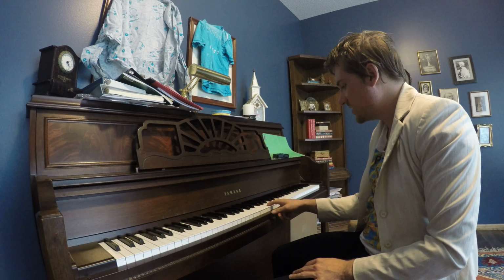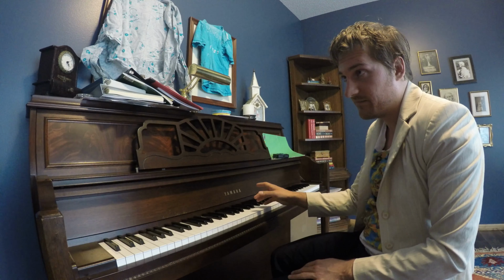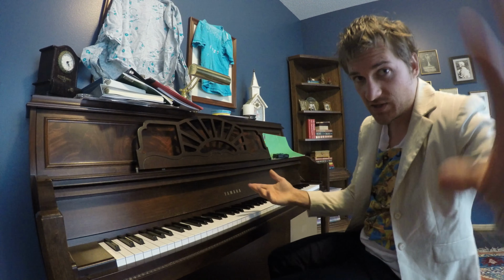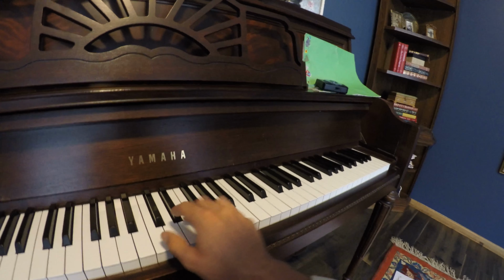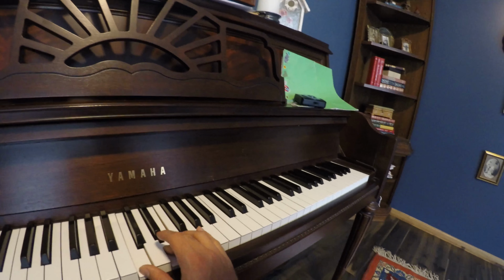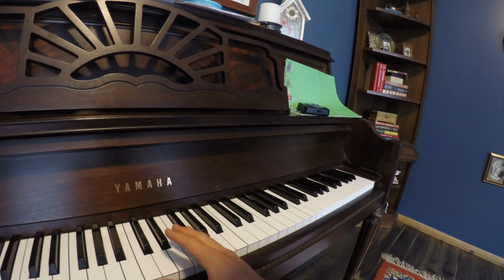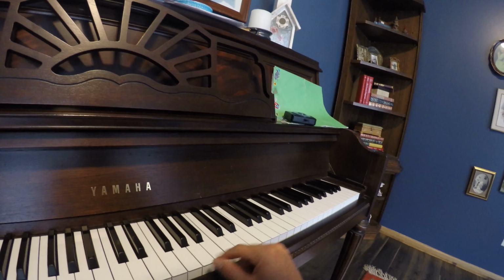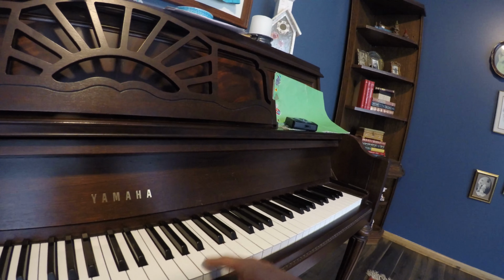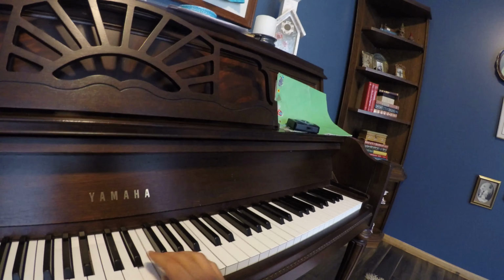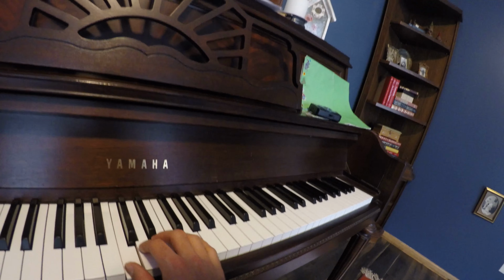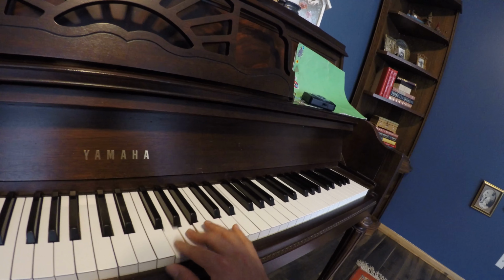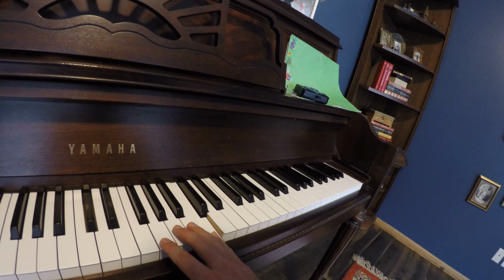Playing an arpeggio of C, once again, C is 1, D is 2, E is 3, so we're playing 1, 3, F is 4, G is 5, A is 6, this one right here is 6, 7, 8, 1, 2, 3, 4, 5, 6, 7, 8.